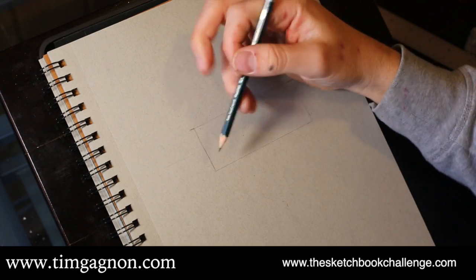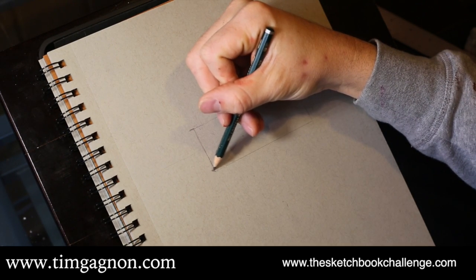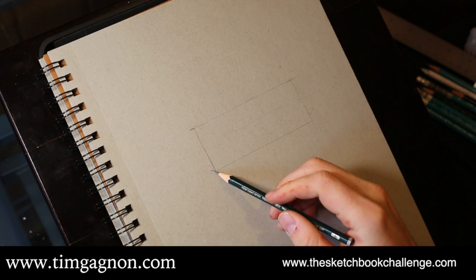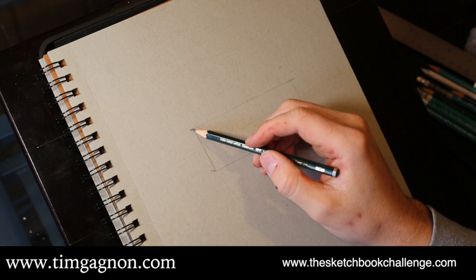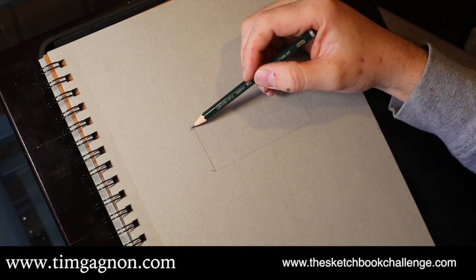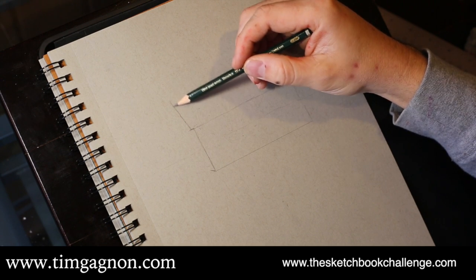If that's the case, the face of the barn is going to have, the bottom is going to go up towards the horizon line. Now since the roof is above, I'm just going to draw the angle here to this roof.